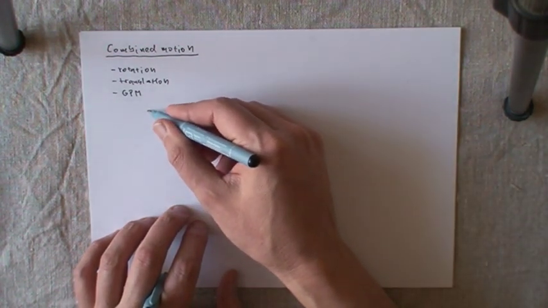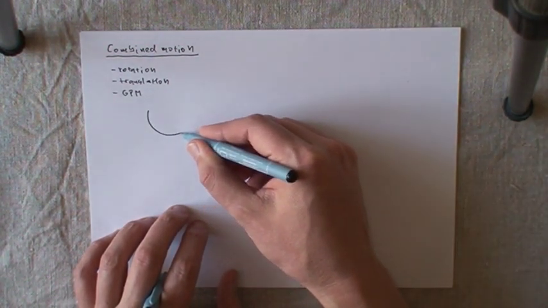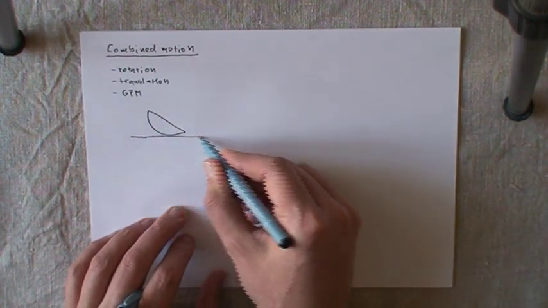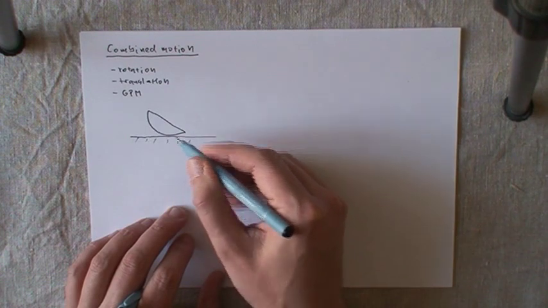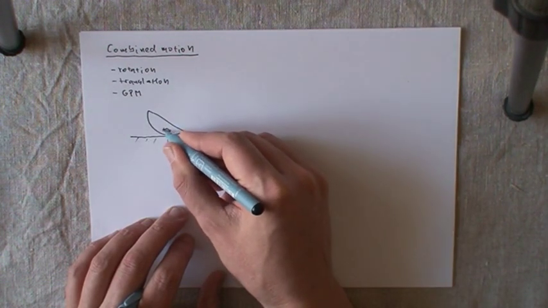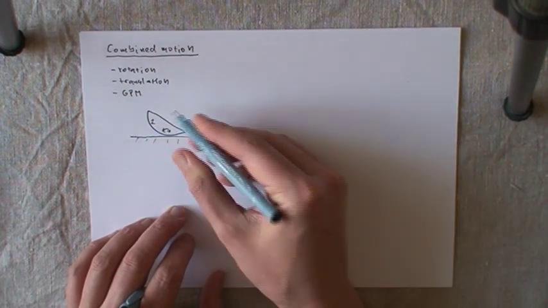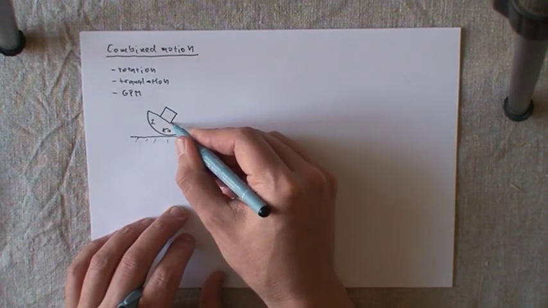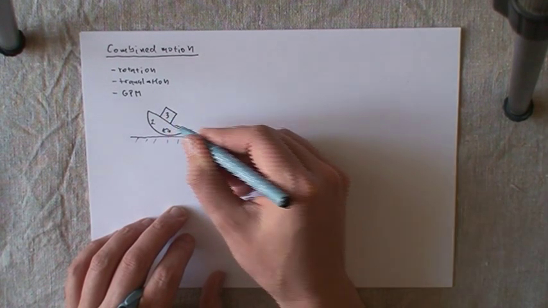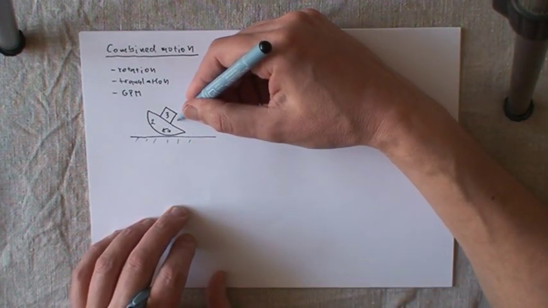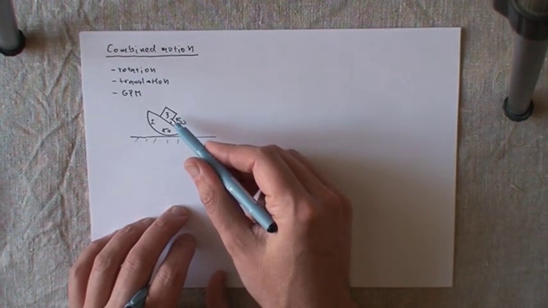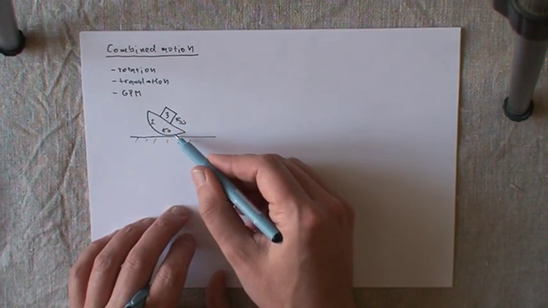Let's take a look at an example. Let's have a swinger that can rotate this way. Let's call this body number 2. And let's have another body that is on this body, call it number 3, that can move relatively with respect to body number 2.